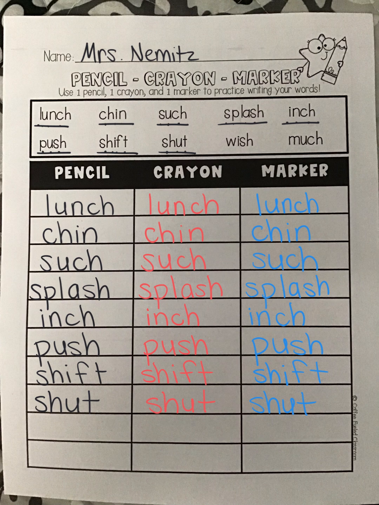My next word is wish. W-I-sh, wish. With your pencil, write wish. With your crayon, write wish. And with your marker, write wish.